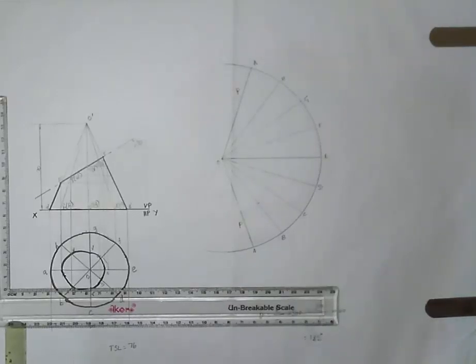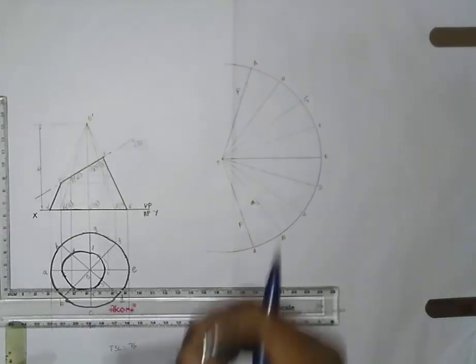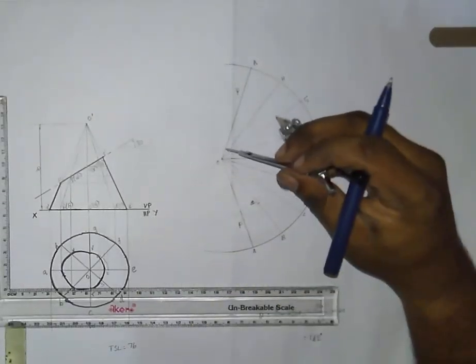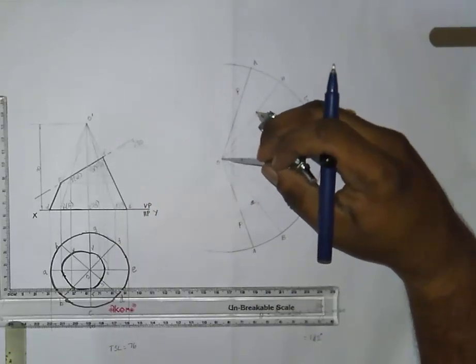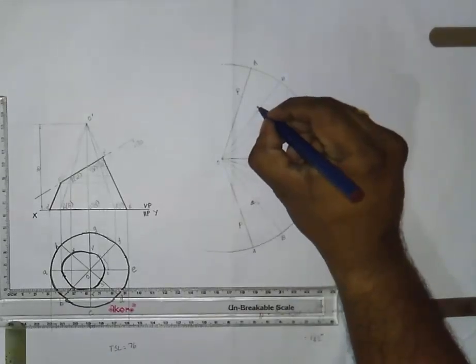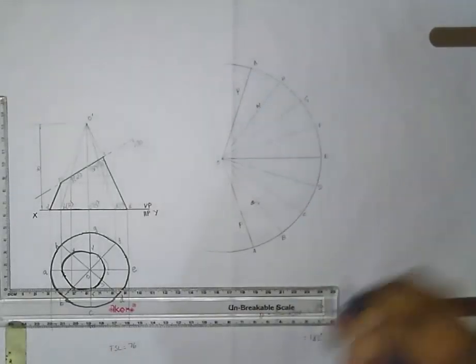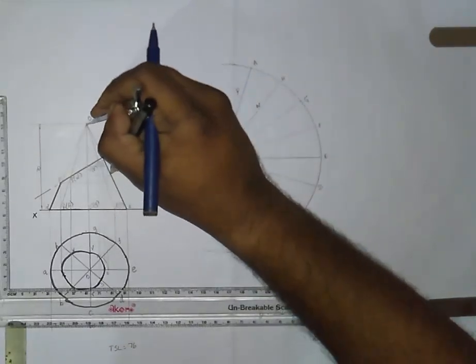This is your point Q. Similarly, with the same length, point W has to be transferred to the OH line. So this is your point W, right?